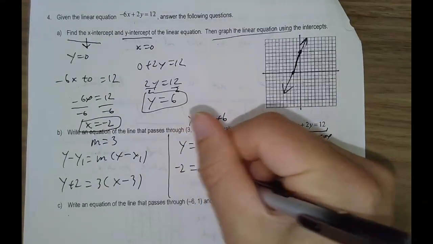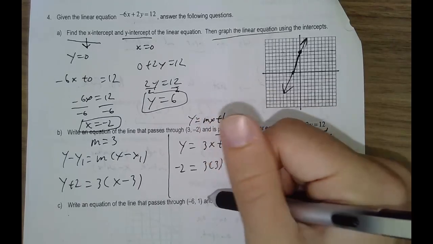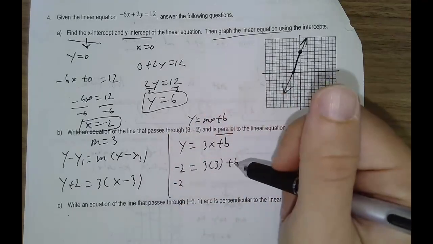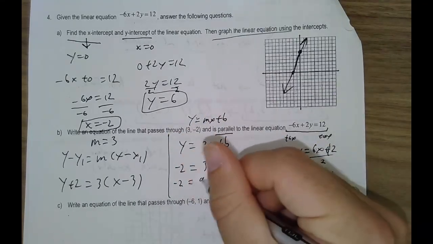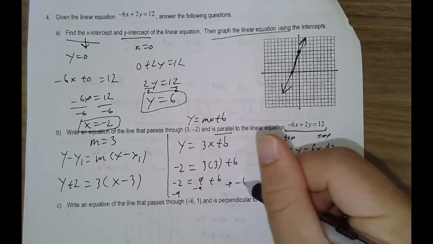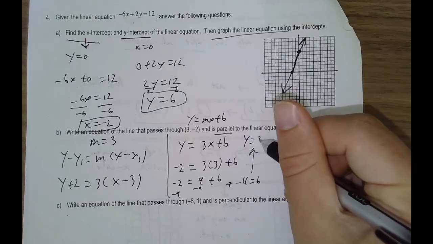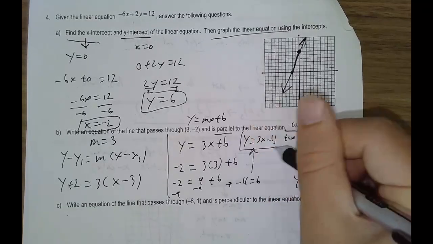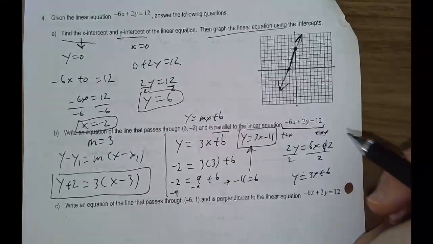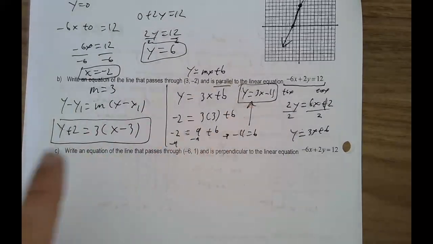So -2 equals 3 times 3 plus b. That is -2 equals 9 plus b, minus 9 on both sides, -11 equals b. So therefore y equals 3x minus 11. So this is correct, and this is correct. Both of these are correct. And I could convert that into that if I just got y alone.